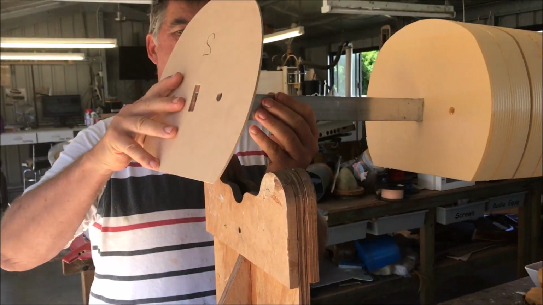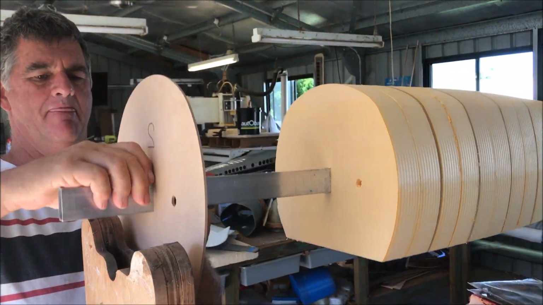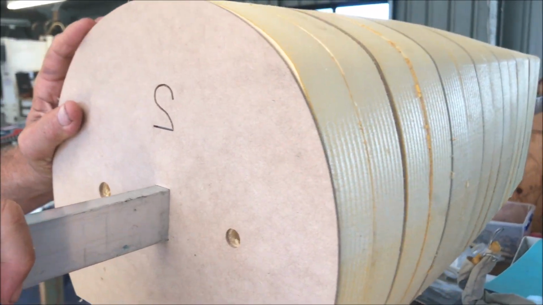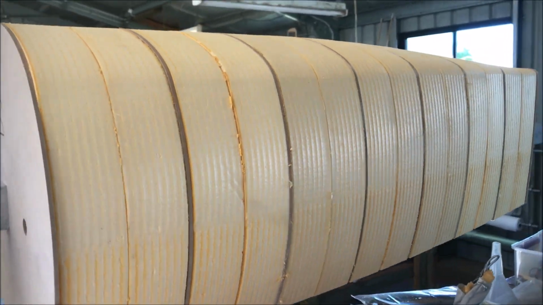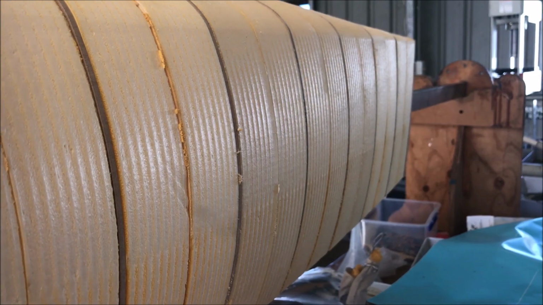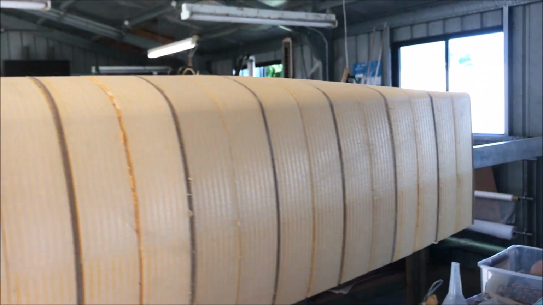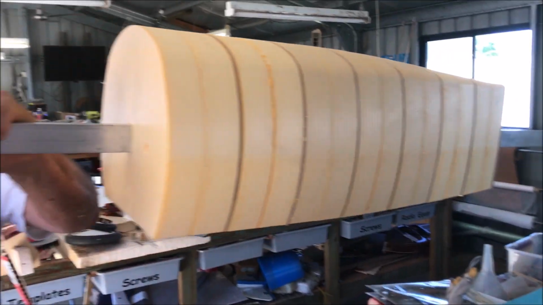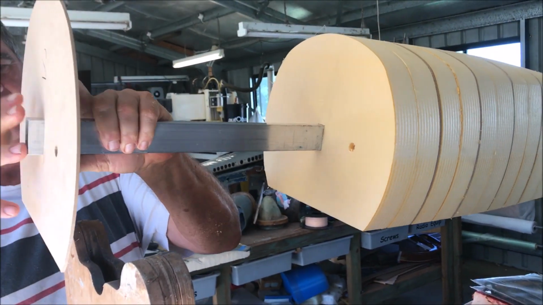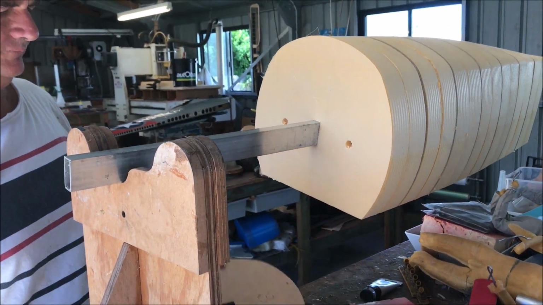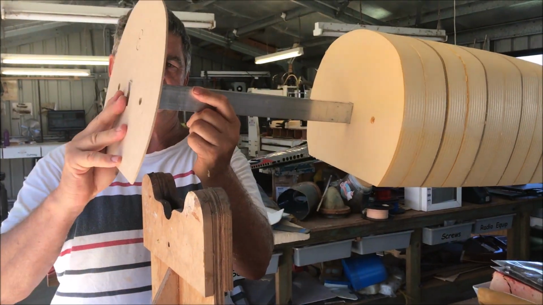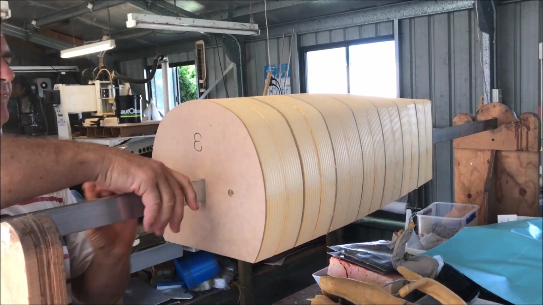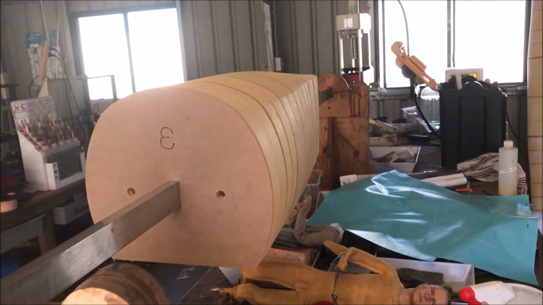Only about another dozen to go. What number's that? Oh, we're nearly at the front. Is it right? What, number 2? There's 3. Okay, that's why. Wrong one. Much more better.